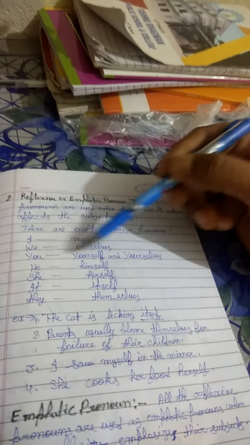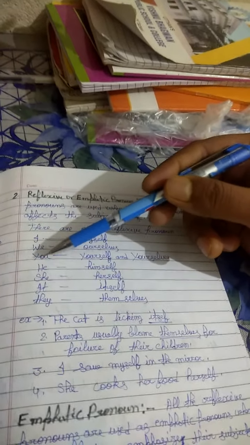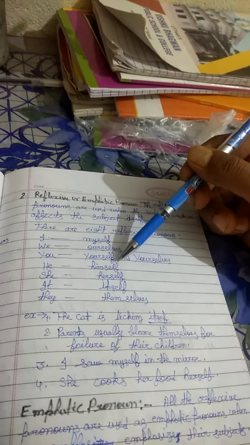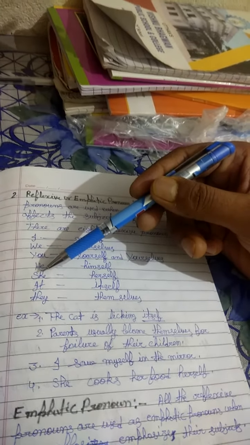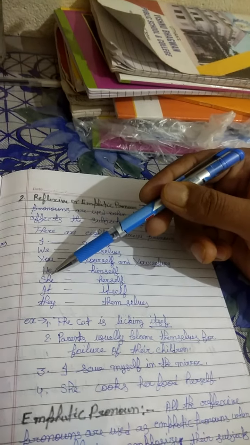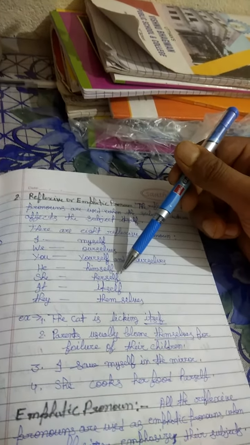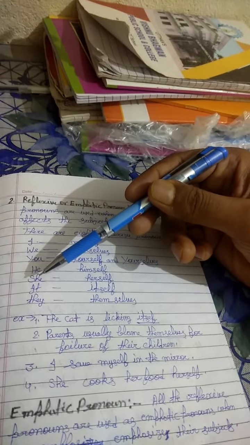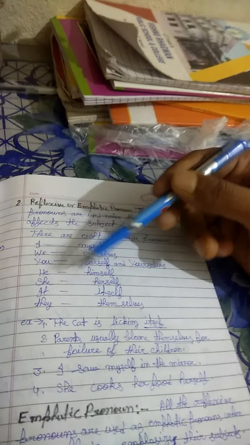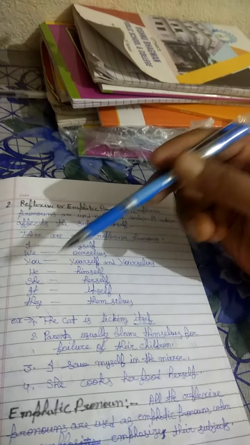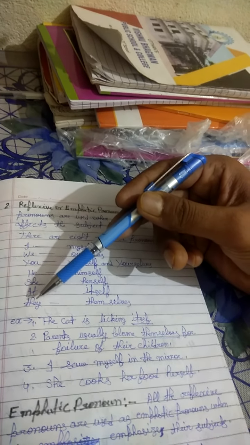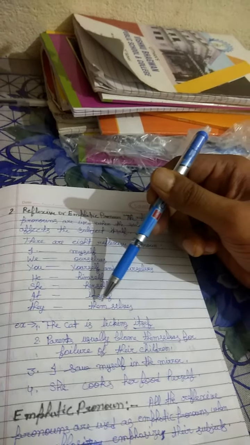When the noun is singular and masculine gender, its reflexive form will be himself. When the noun is singular and feminine gender, its reflexive form will be herself. And it is neutral, which we mostly use for animals also, so its reflexive form will be itself. And they is a plural form of the pronoun, so its reflexive form will be themselves.